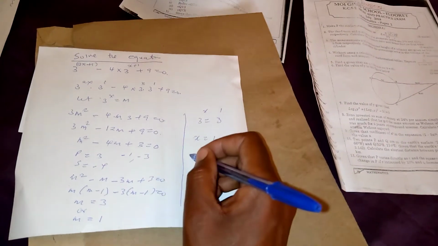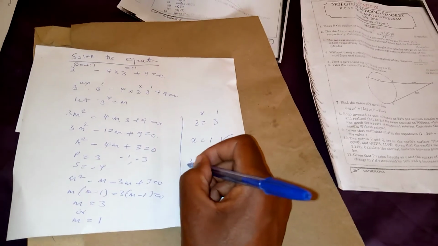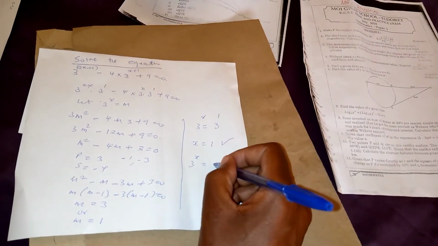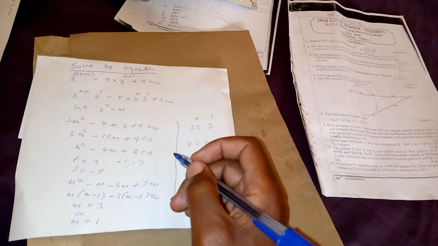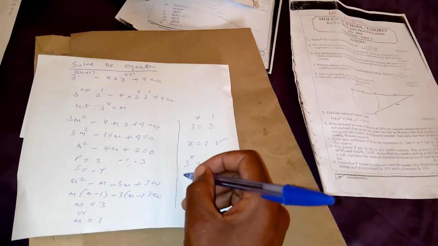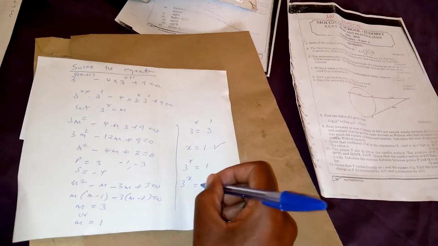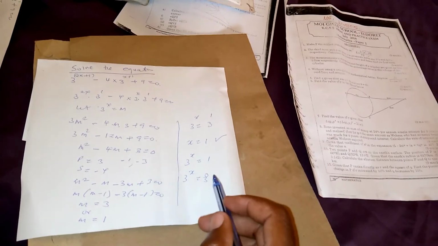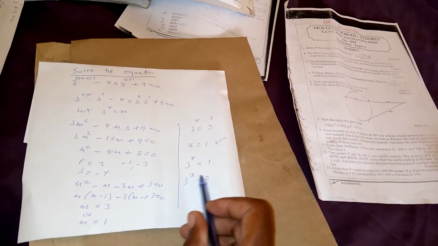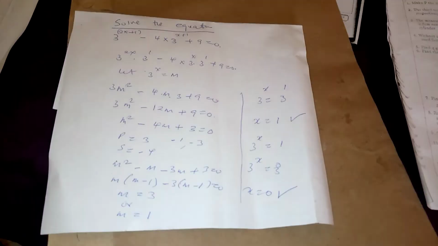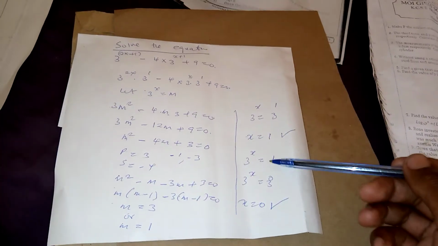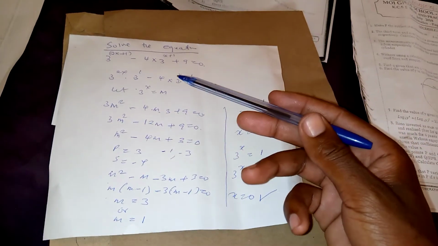That's very important. Now the other value is 3 to power x is equals to 1. Now this is a bit tricky, but you can visualize it this way. Any number raised to power 0 is 1. So even if I were to put 3 to power 0, the answer is still 1. But now 3 is equals to 3, therefore x is equals to 0. So I have x equals to 0, and that again is another value of x. So these are the answers for our equation here.